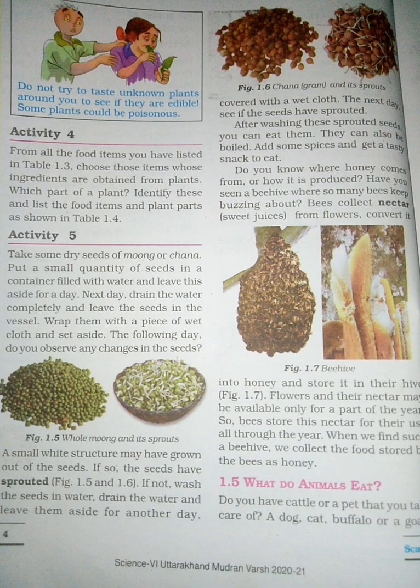Do you know where honey comes from? How is it produced? Have you seen the beehives where so many bees keep buzzing about? Bees collect nectar. Nectar is the sweet juice which the bees collect from the flowers, and they convert it into honey, and after that we collect it from the beehives.